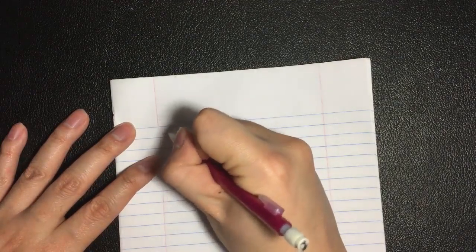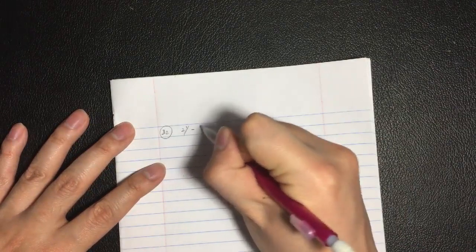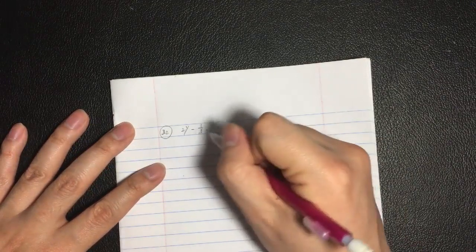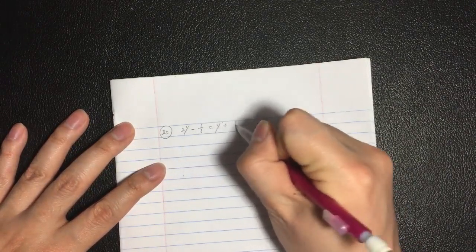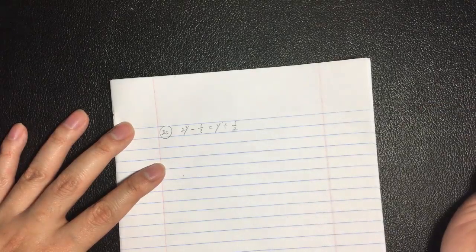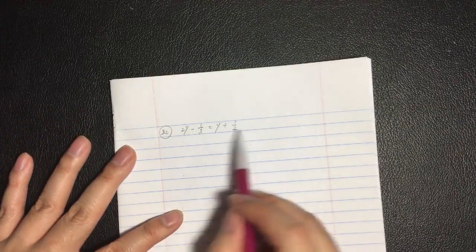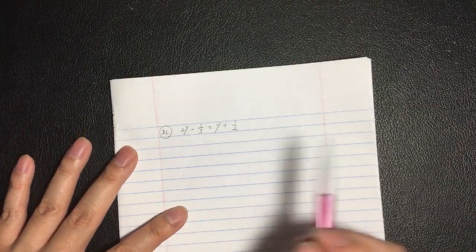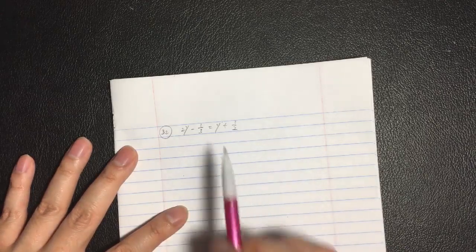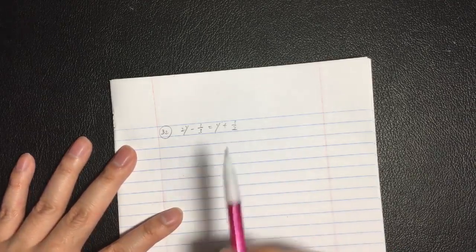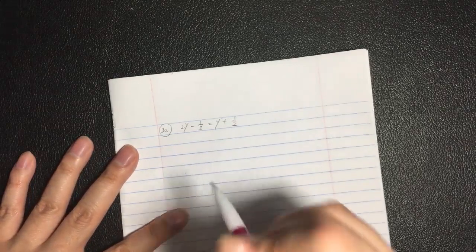Next, number 32. 2y minus 1/3 equal to y plus a half. Well, the equation contains fractions. When the equation contains fractions, rewrite every term as a fraction first.